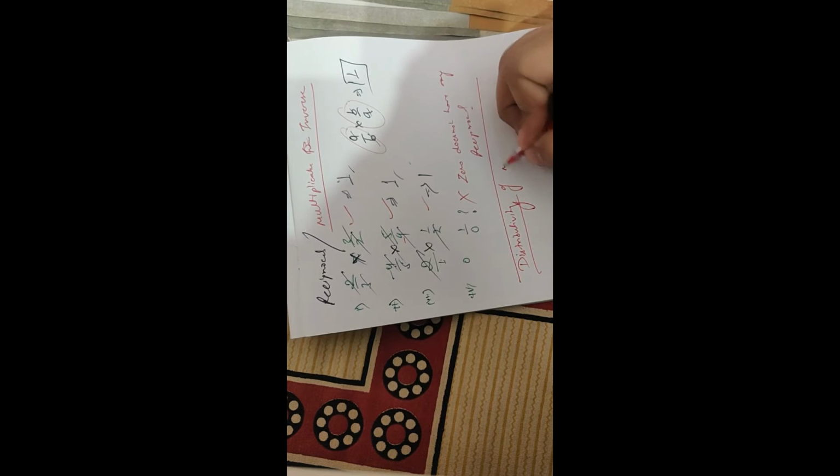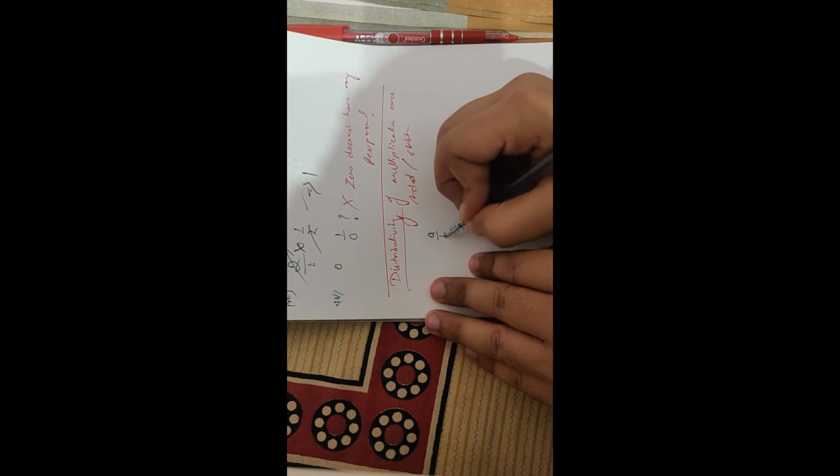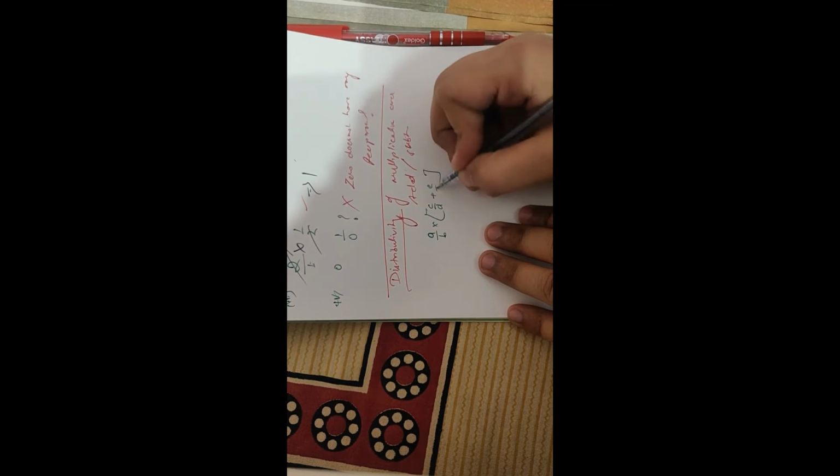Now the last property that we are going through is distributivity. Distributivity of multiplication over addition and subtraction. That means if a upon b is a number, it is multiplied to c upon d plus e upon f.